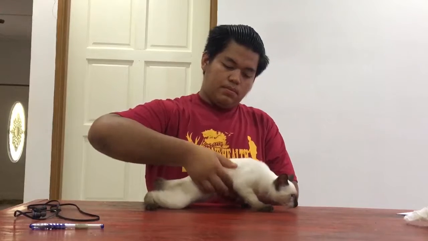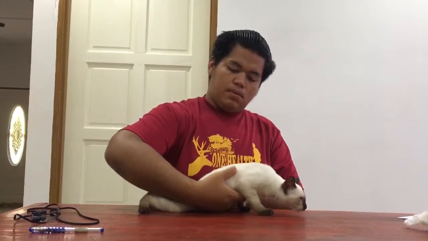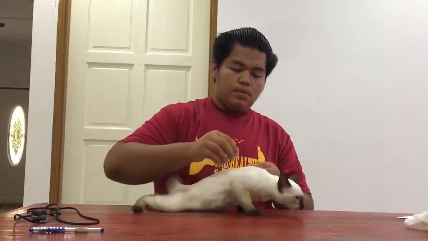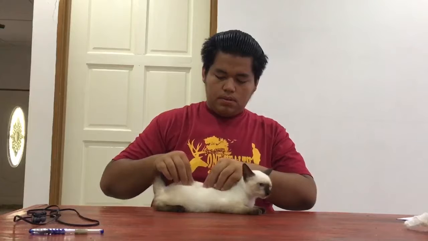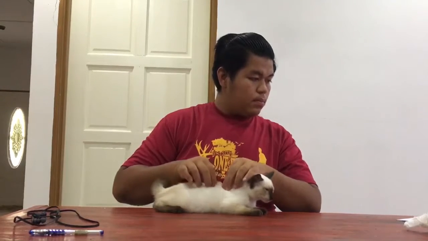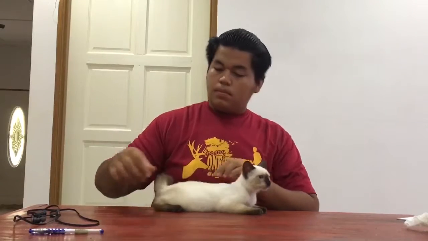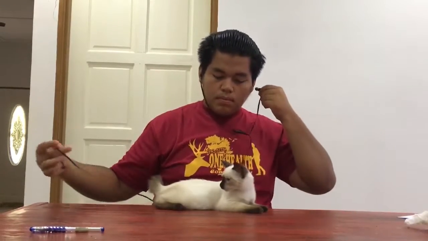Next we move on to the thorax. For the thorax, we have to observe and palpate the ribs for integrity and symmetry, and then we have to palpate the spine by applying gentle pressure downwards, so that we can observe if the cat shows any sign of pain. And then we have to auscultate the thorax.